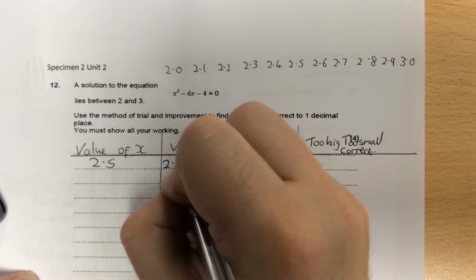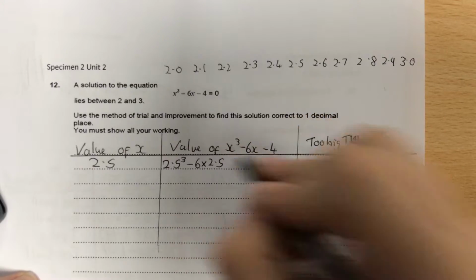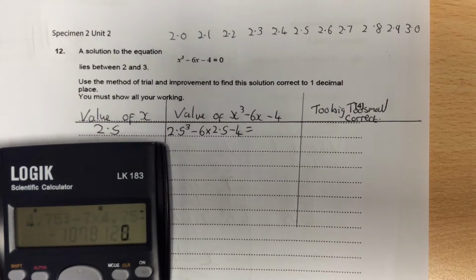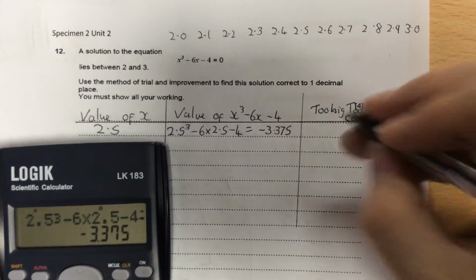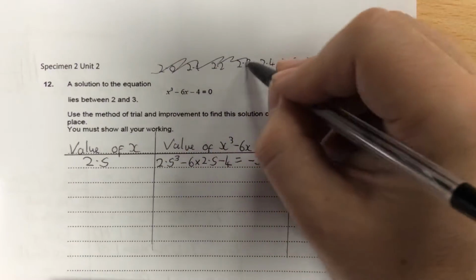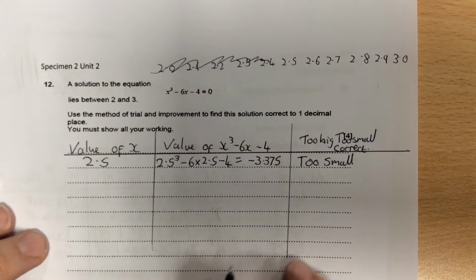So when I put in 2.5, it becomes 2.5 cubed, take away 6 times 2.5, take away 4, equals. And that comes up as minus 3.375, which is too small. So because 2.5 is too small, that means on my line, automatically I can cross off all these numbers. It's either going to be 2.5, 2.6, 2.7, 2.8, 2.9 or 3.0.